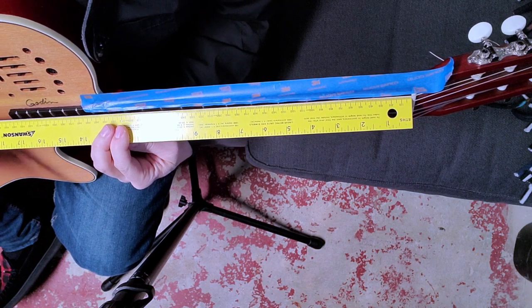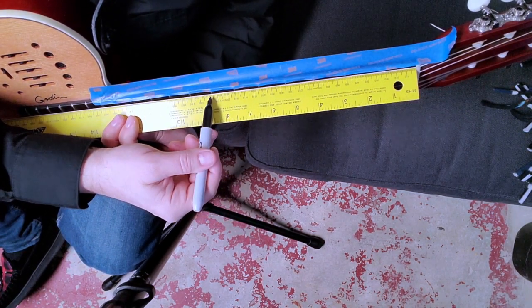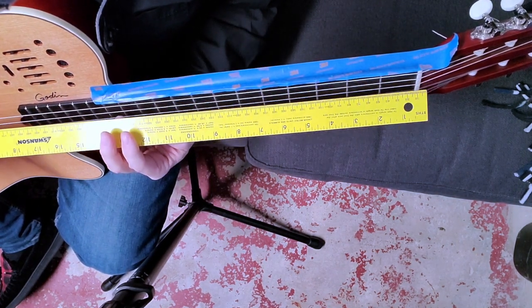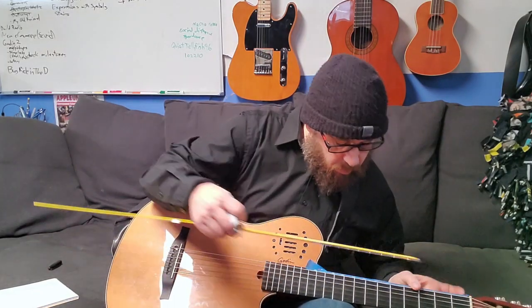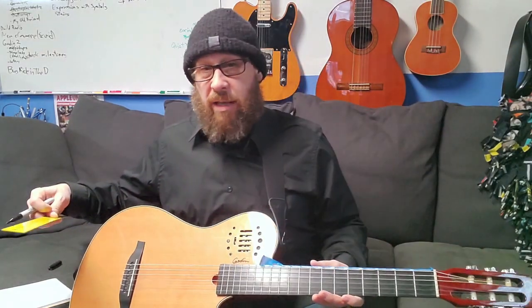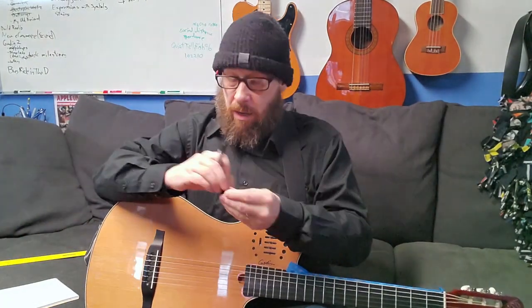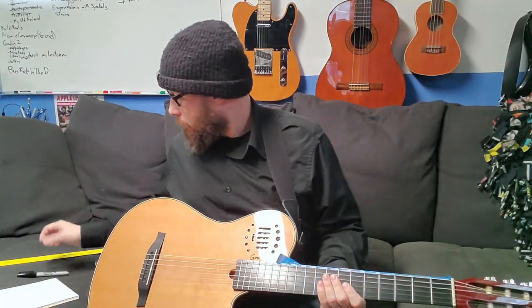Let's see where 218 is. 210, 220. Well, dang it. That's almost spot on the 7th fret. Okay. It's going well so far. Let's continue to measure.